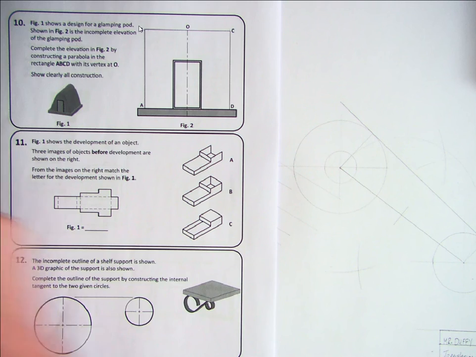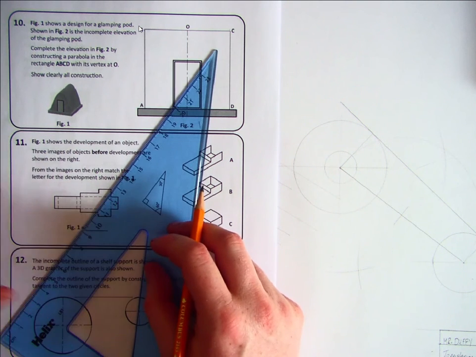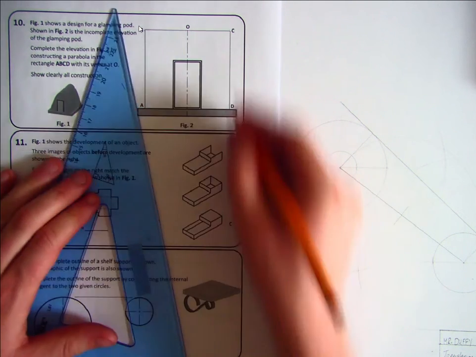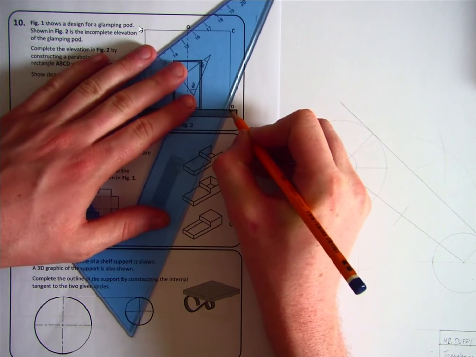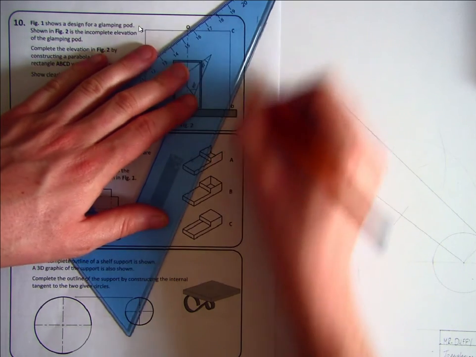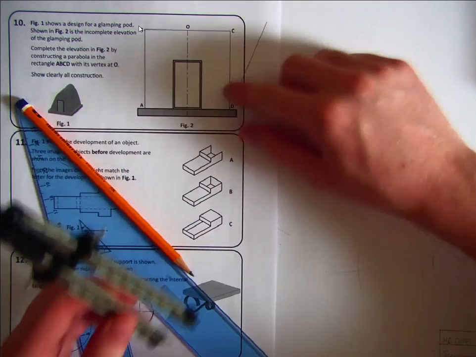To construct a parabola, we have to divide the sides up into different parts. So I'm going to take the line CD and divide that up into a number of parts. To divide the line up, draw it out from either of the angles.